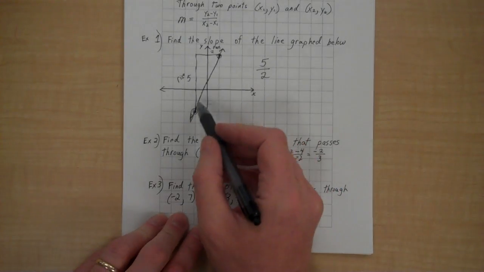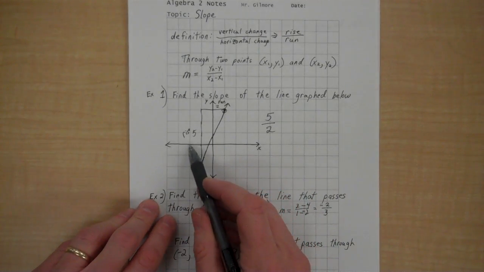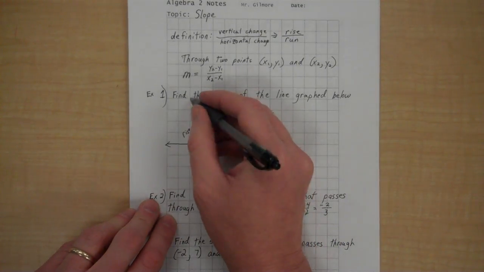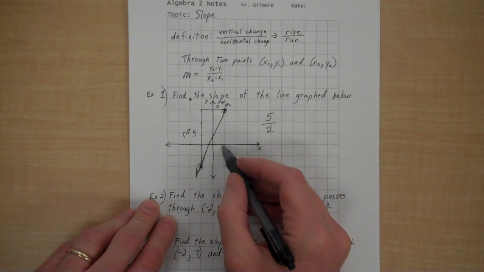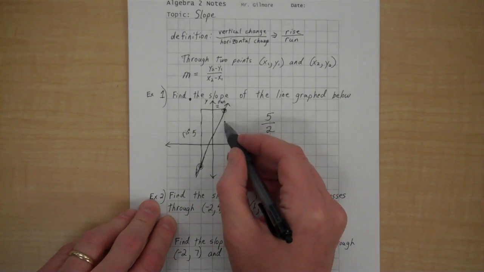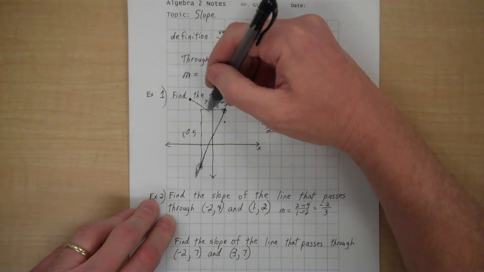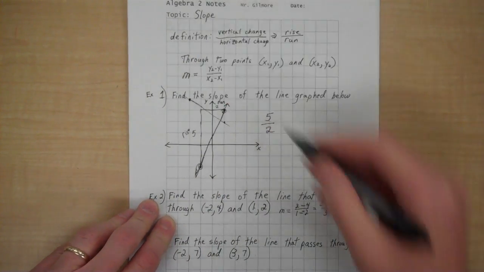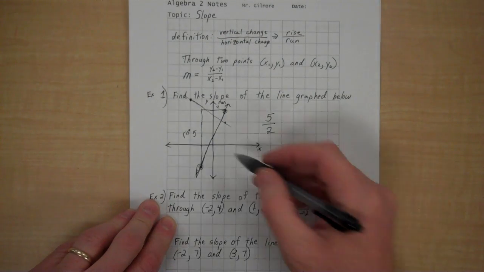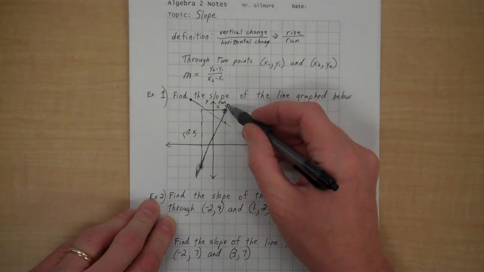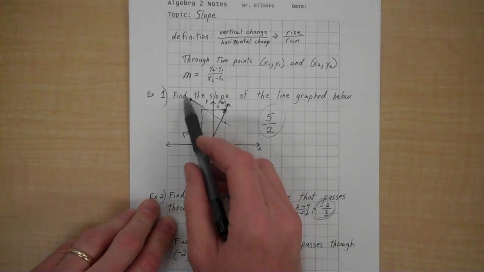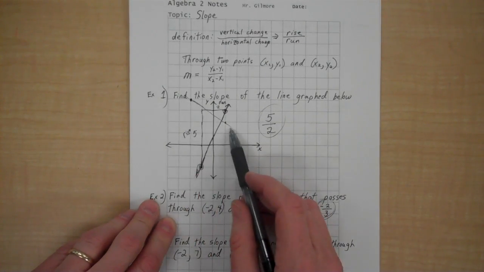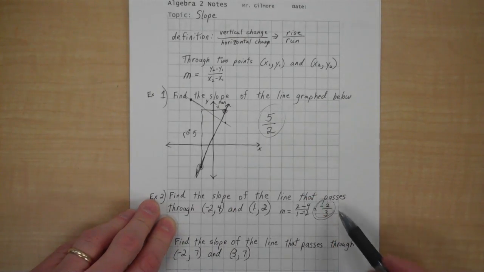Now if I look at where -2, 4 is, right here, and 1, 2, that one right there, if I look at that line right here, you notice that slant? Notice this sign is negative. If it slants from left to right upwards, we've got positive slope. If it slants left to right downward, we have a negative slope.